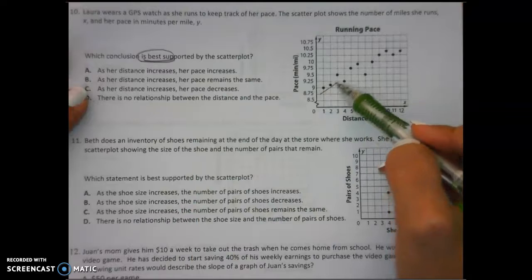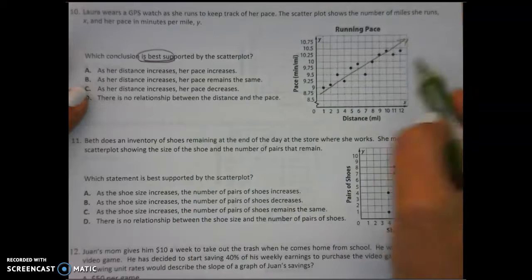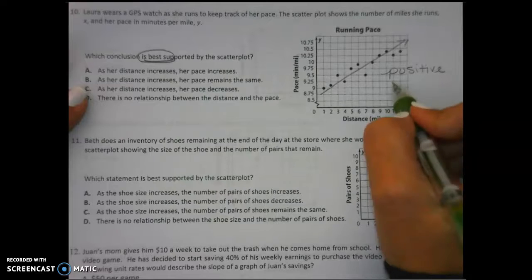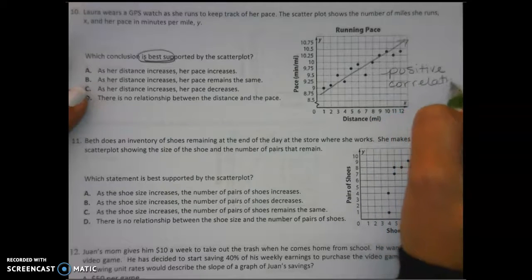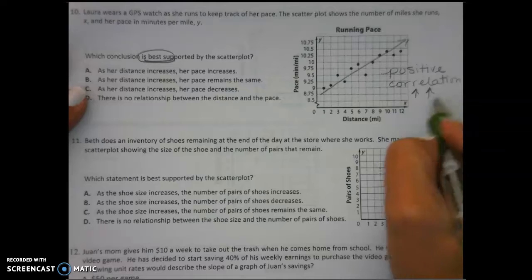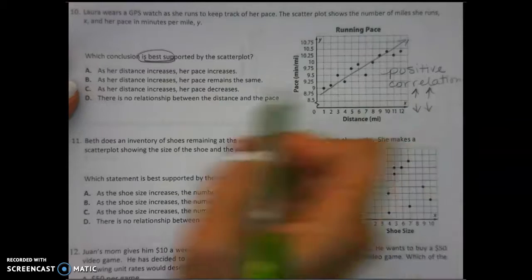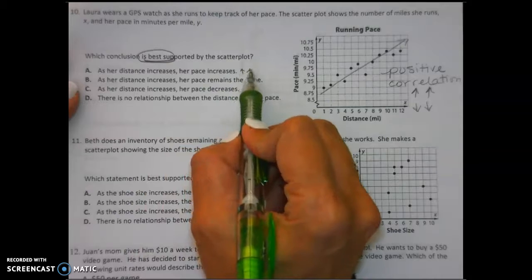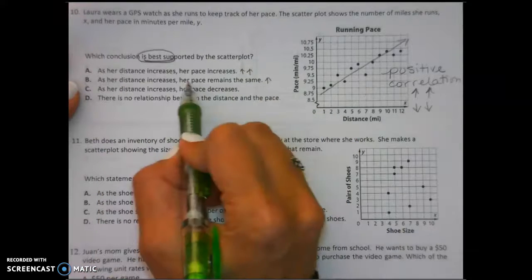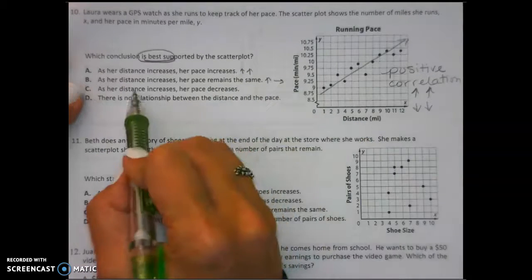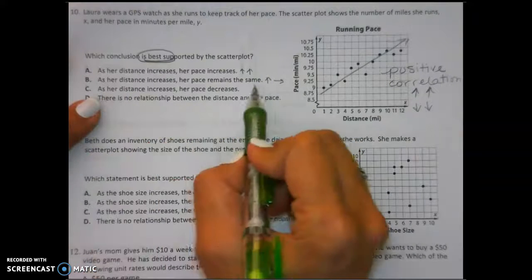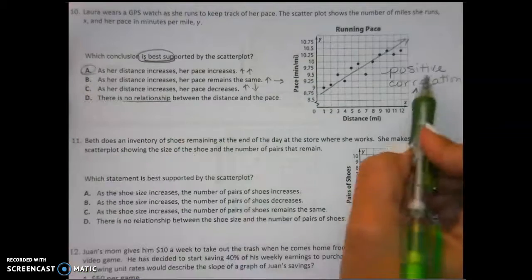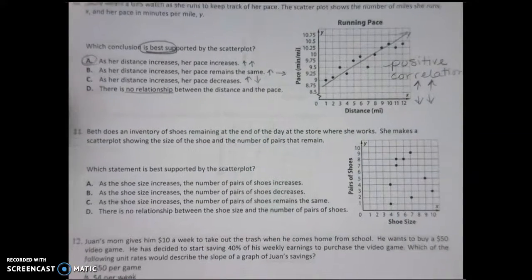We can see the dots tend to go up. So this is in fact a positive correlation, which means both variables are going up or both variables are going down. So let's read. As her distance increases, her pace increases. This is up, up. As her distance increases, her pace remains the same, or constant. Her distance increases, her pace decreases, or there's no relationship. Well, we already said it's positive, so up, up, the answer is A.